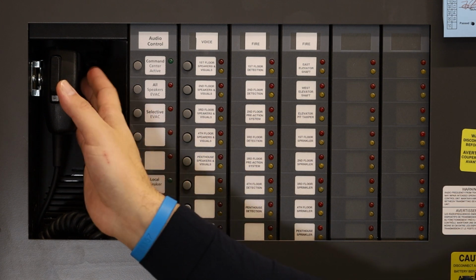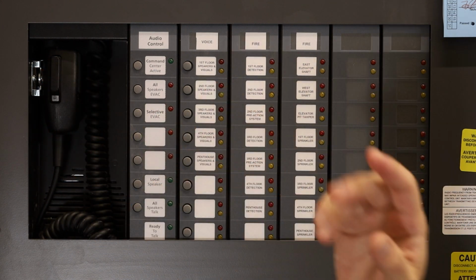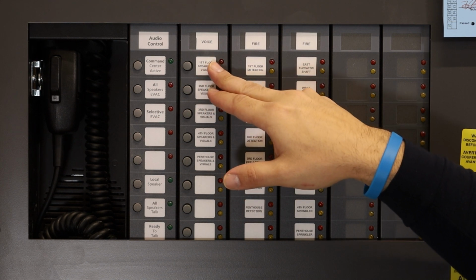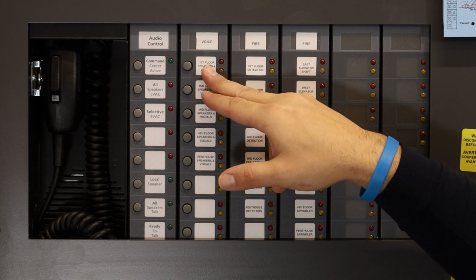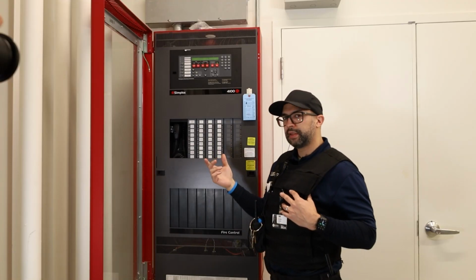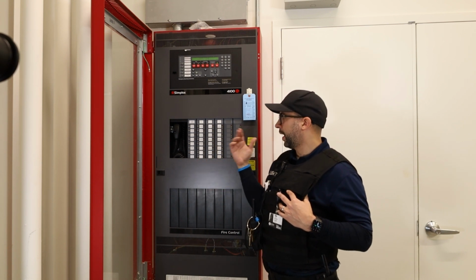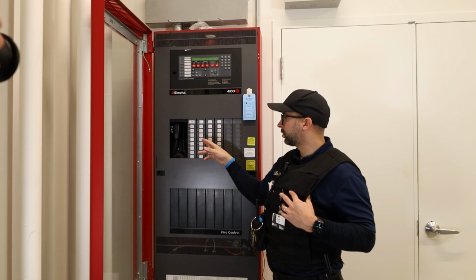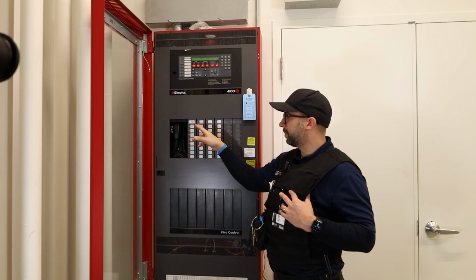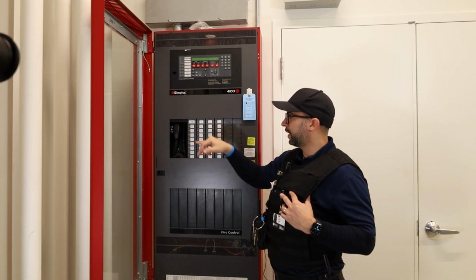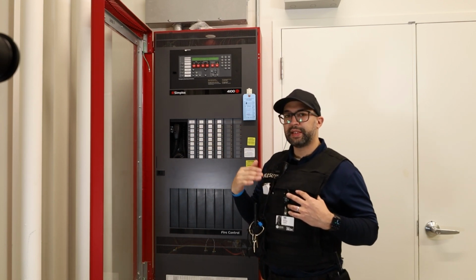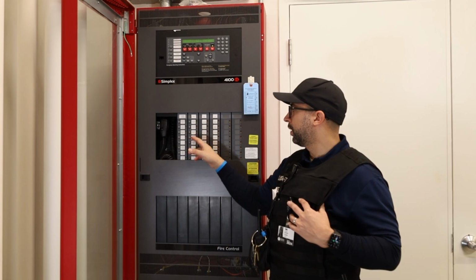This has to do with your microphone here, and basically you would select a floor that you want to talk to. Say there's a situation going on the first floor or the second floor, third floor, and so forth. You would select the button, and that will tell you that that floor is activated to speak to.